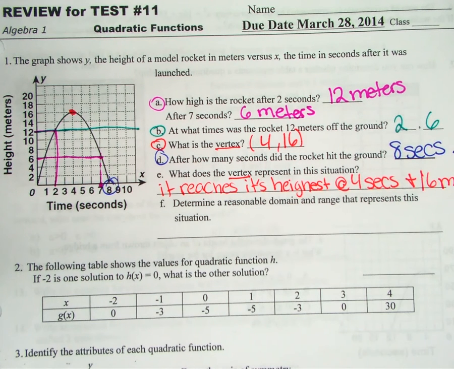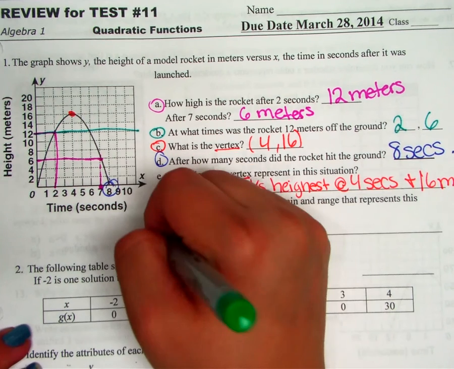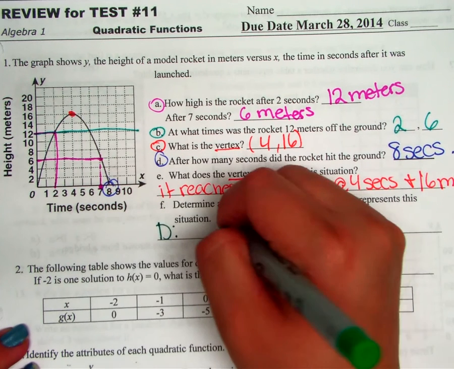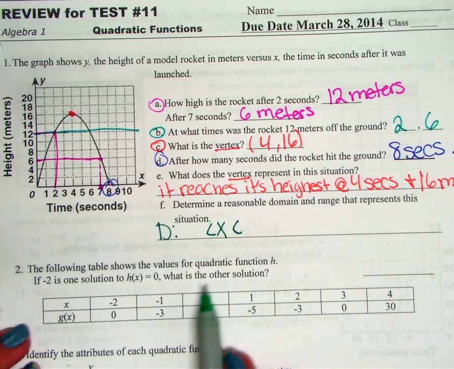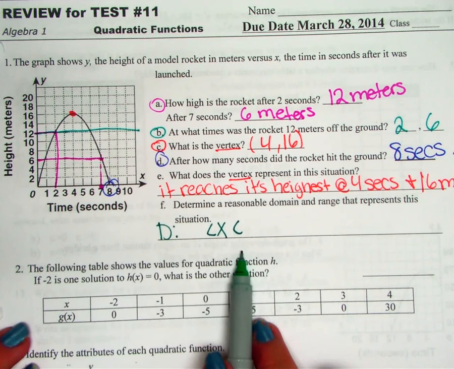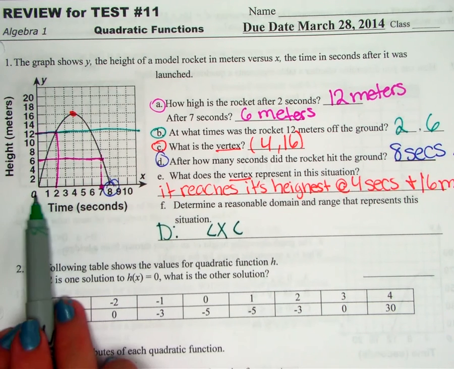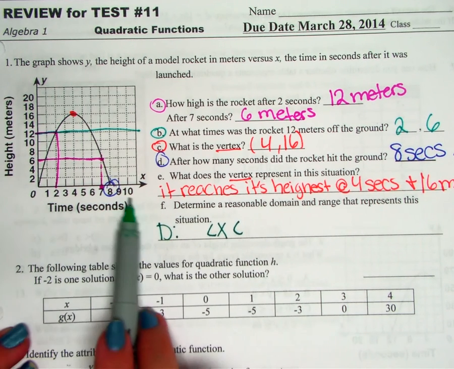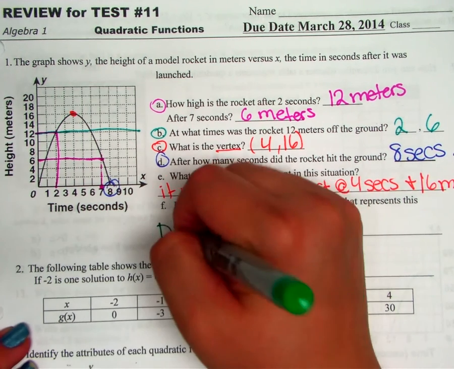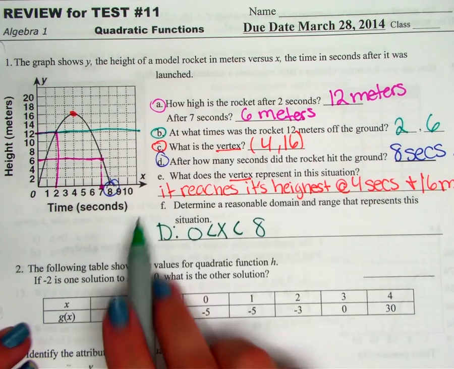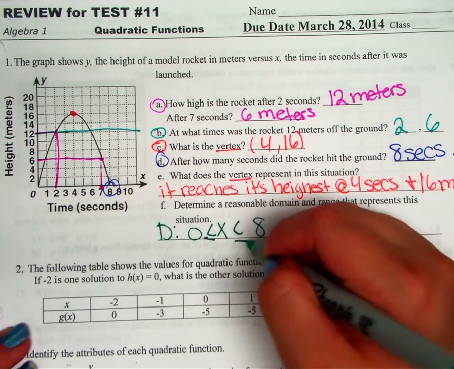And F, it says determine a reasonable domain and range that represents the situation. So domain is always talking about our x value. So we can go ahead and write our inequality, set it up. How far left? From 0 to 8. And both points are on the graph, so we underline it.